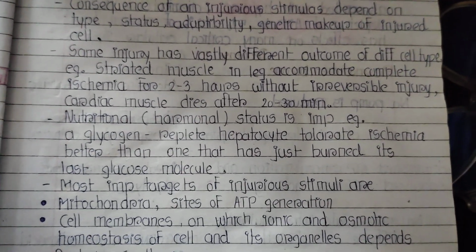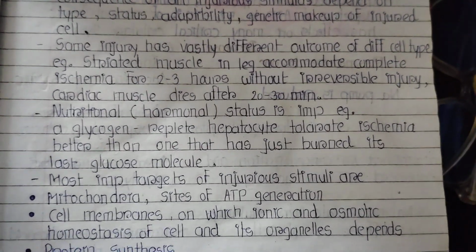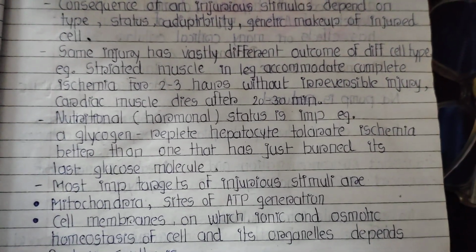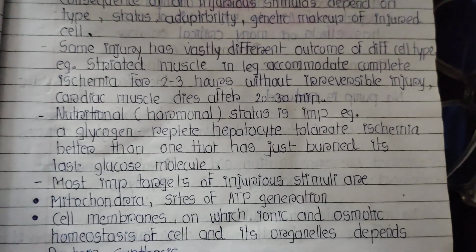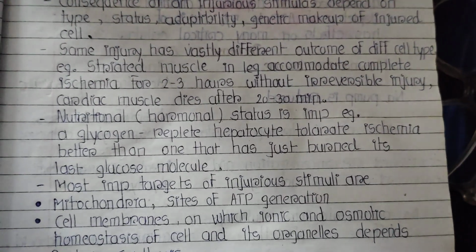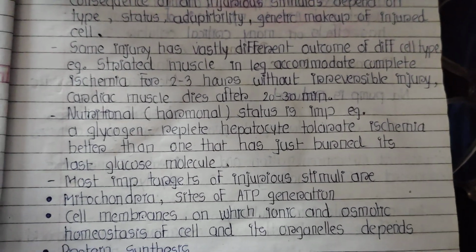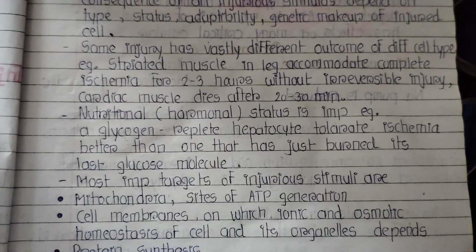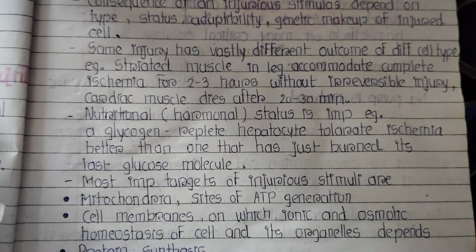For example, striated muscle in a leg can accommodate complete ischemia for 2 to 3 hours without irreversible injury. It means that no concentration of oxygen for 2 to 3 hours without irreversible injury.